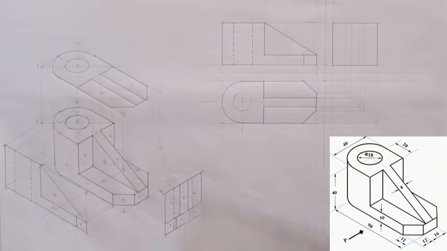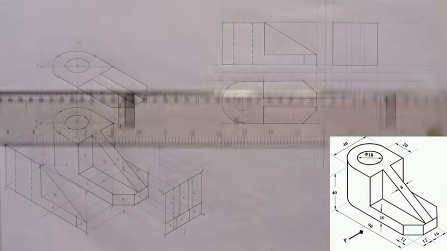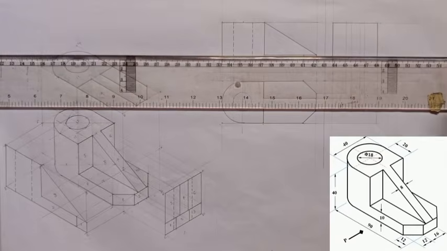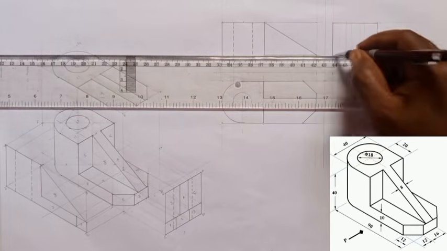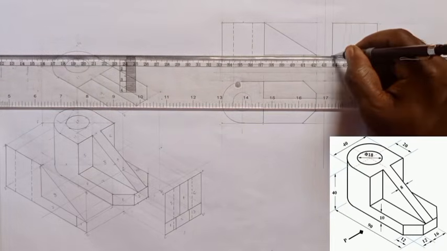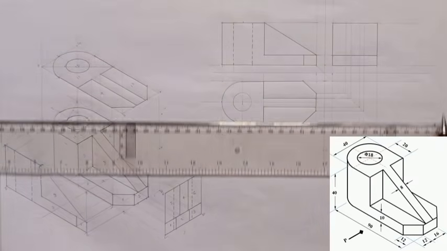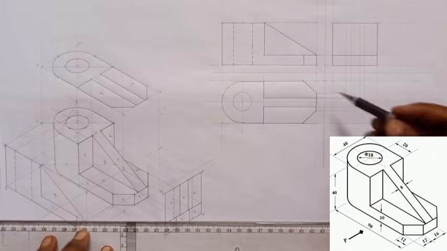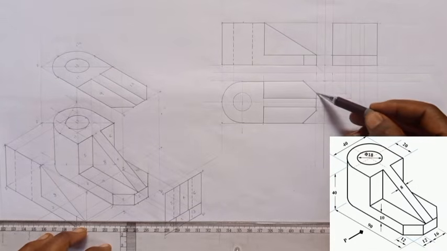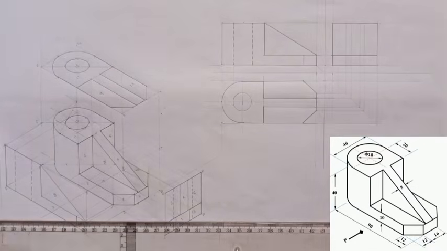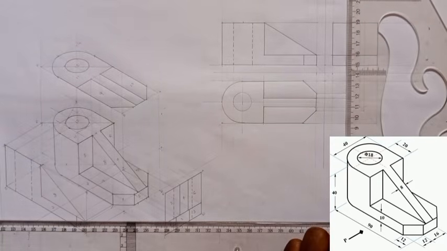right? Then I'm going to project all these points to this point here, and the sticking also as shown in the diagram. You see that? And also this end here, right? I'll trace the line and I'll close it up. So that is it here.